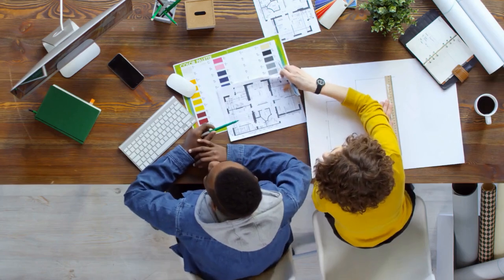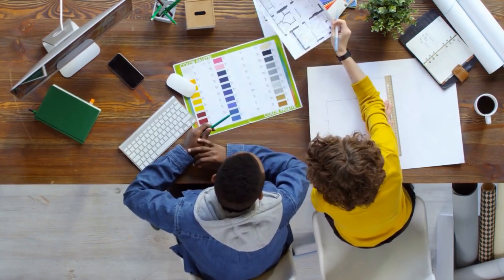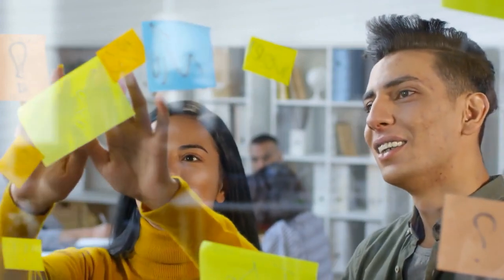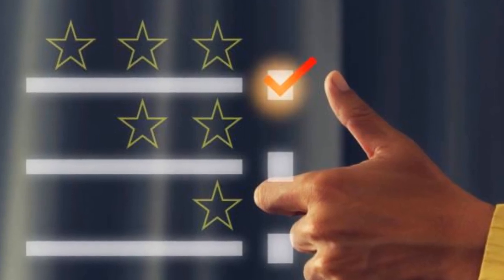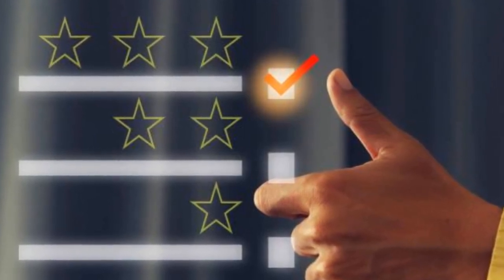So based on the feedback from your pilot test, revise and refine your tools. This might involve rewording confusing questions, adding or removing questions, or adjusting your observation checklist. The goal is to ensure that your tools are clear, comprehensive, and effective.